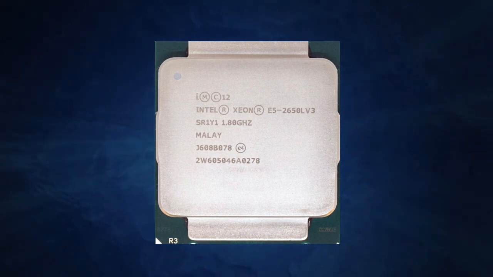Overall, the Xeon E5-2650L V3 is a powerful and versatile CPU that can handle a wide range of enterprise computing workloads. Its low power consumption and support for DDR4 ECC registered memory make it well suited for use in data centers and other environments where power efficiency is a concern. Its support for virtualization, security features, and advanced instruction sets like AVX2 and AES-NI make it a good choice for mission-critical applications. However, its lack of support for PCIe 4.0 may limit its performance in certain use cases.